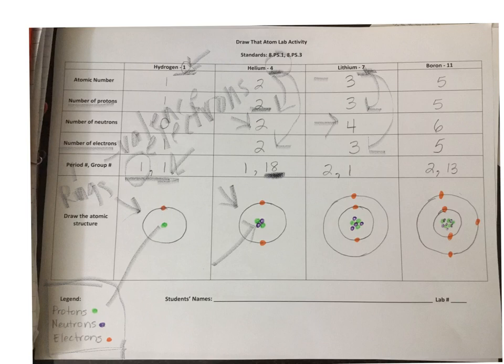All right. So being that it is in period 2, that tells me I need 2 rings. 1, 2. 2 rings. 1, 2. Okay.